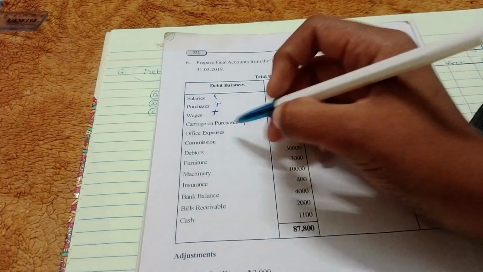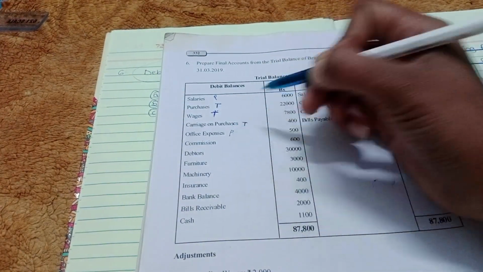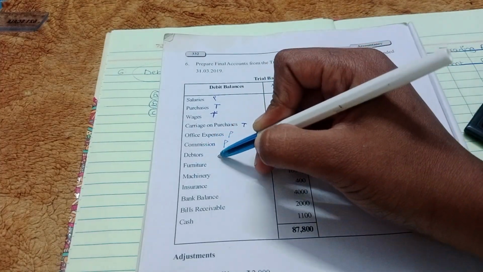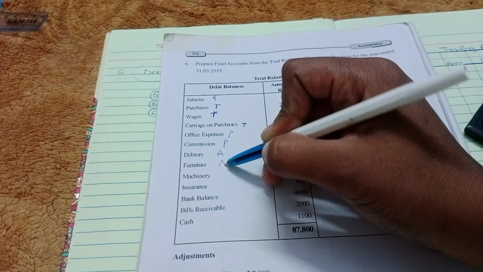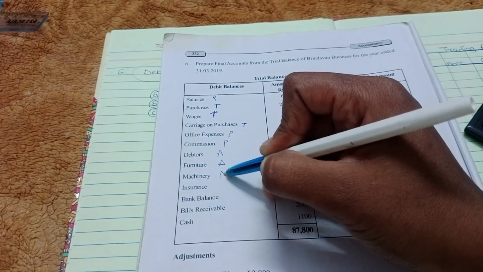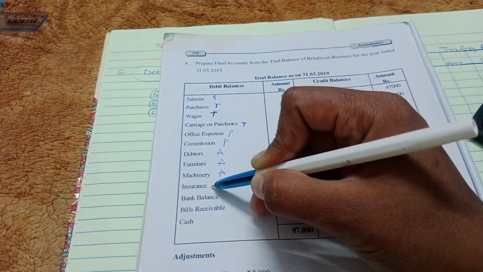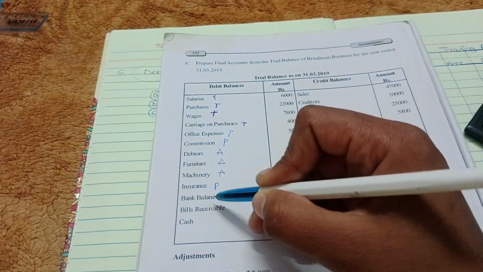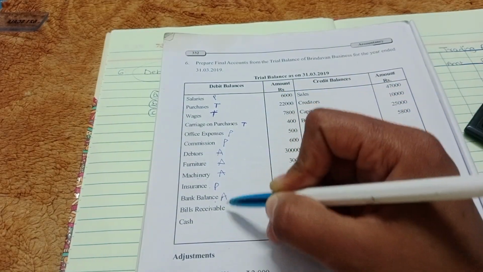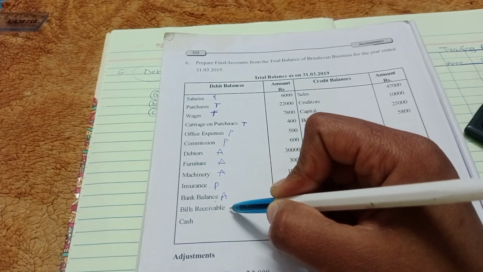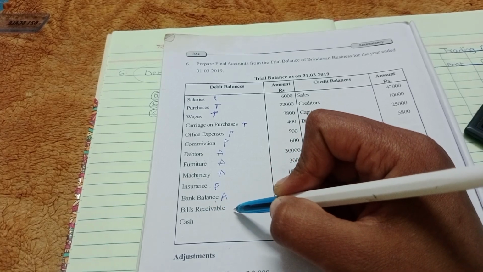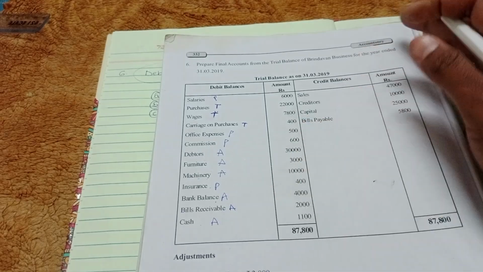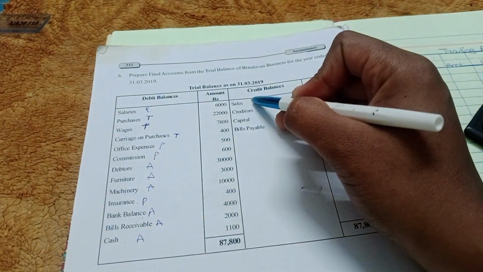Office expenses, they are only saying it is office expenses, P&L account. Commission, P&L account. Debtor is an asset, furniture is an asset, machinery is an asset. Insurance, we will take insurance for the company, right? So P&L account. Bank balance, asset. Bills receivable means in the future we will receive those bills, it is an asset. Cash, asset. Next, sales, trading account.